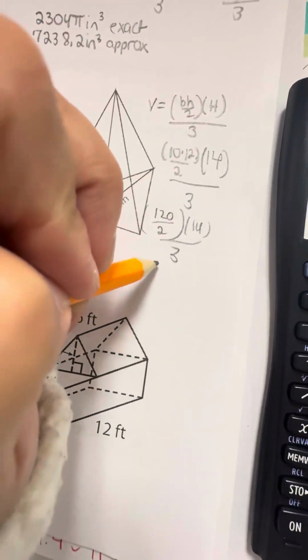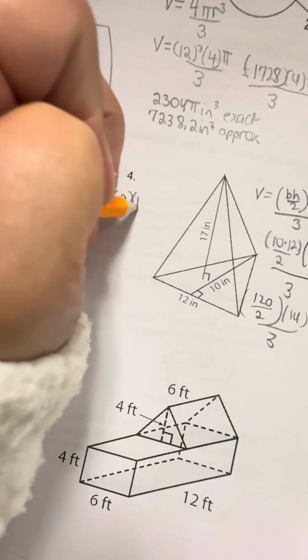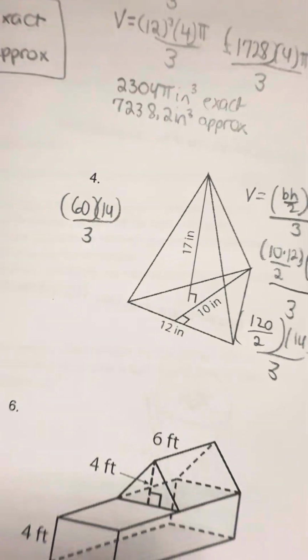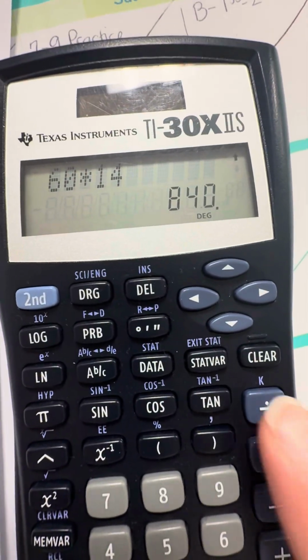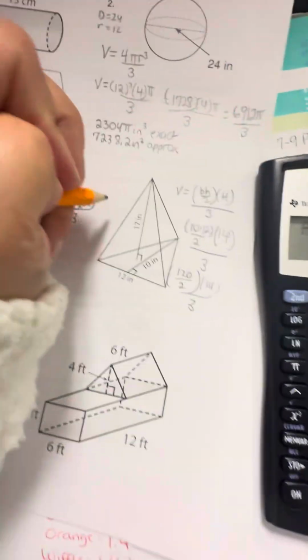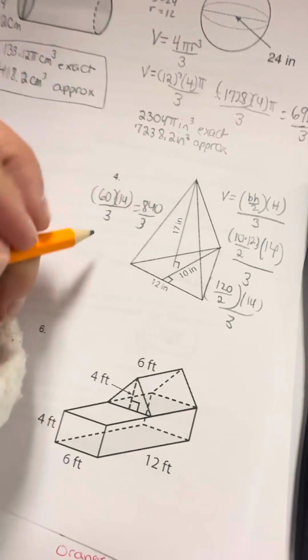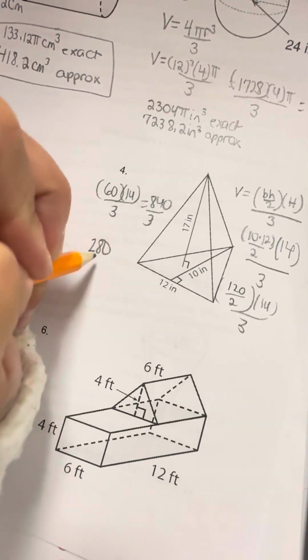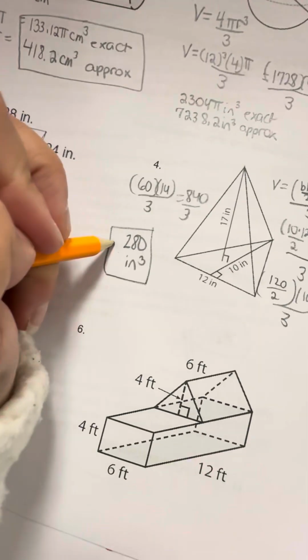So 60, I'm gonna put this over here. 60 times 17, and then we're gonna divide that by 3. 60 times 17, 840 divided by 3 is that. And so our finalized answer is 280, talking about inches cubed in this case. And that is my volume.